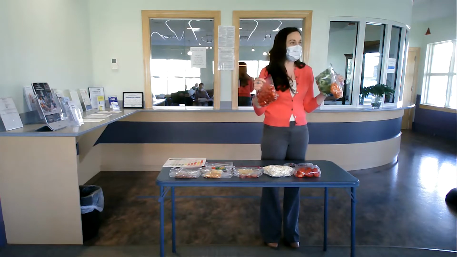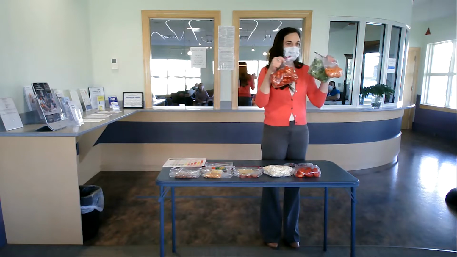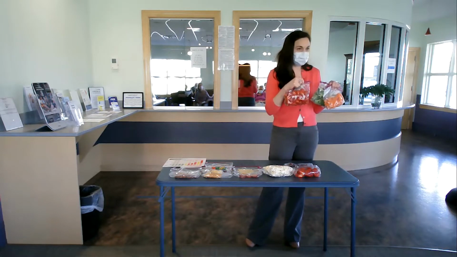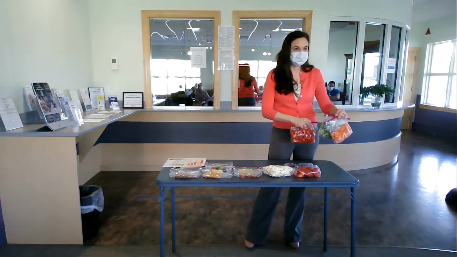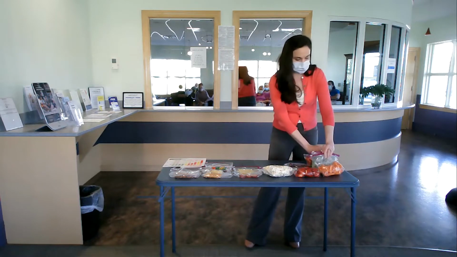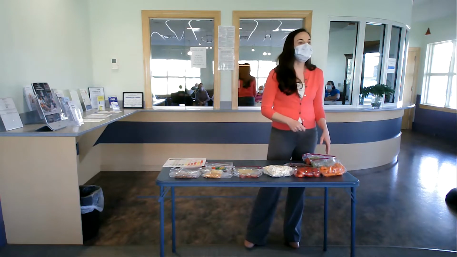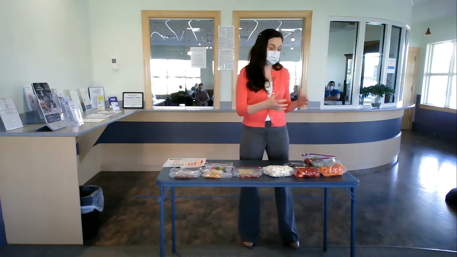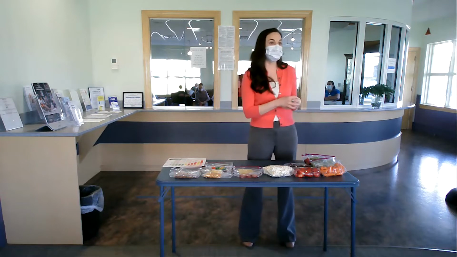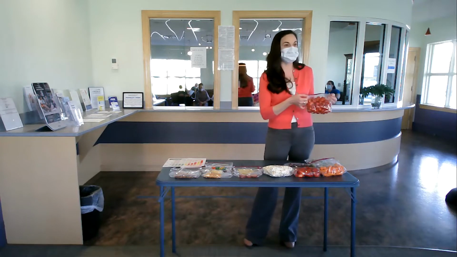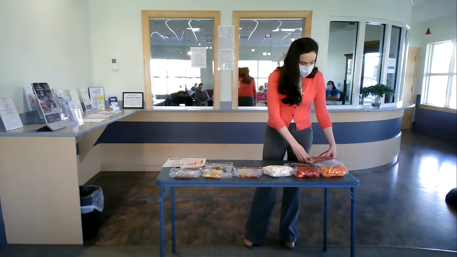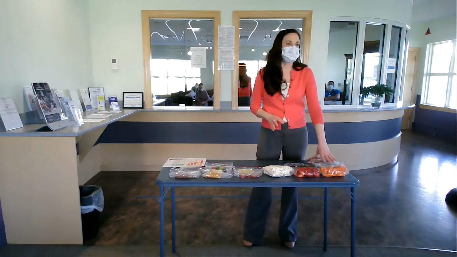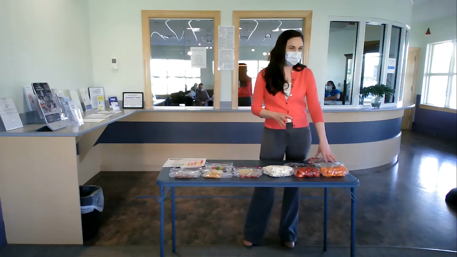Can anyone give me examples of other non-starchy vegetables that would fall into this category? Peppers, cauliflower, cucumber. Yes. Did somebody else say lettuce? Exactly. It takes a whole lot of lettuce to give you 100 calories. It wouldn't even fit in one of these bags. So those are our non-starchy vegetables, very low in calorie density, very filling for the calories.